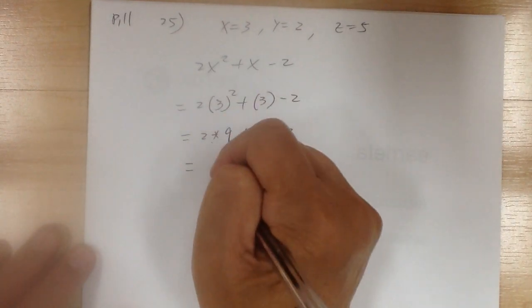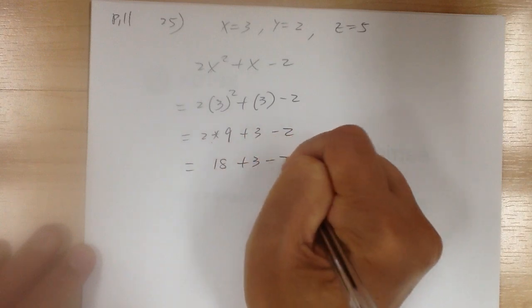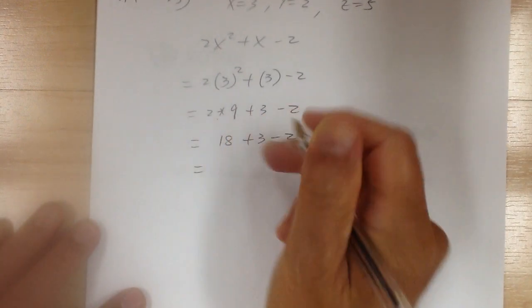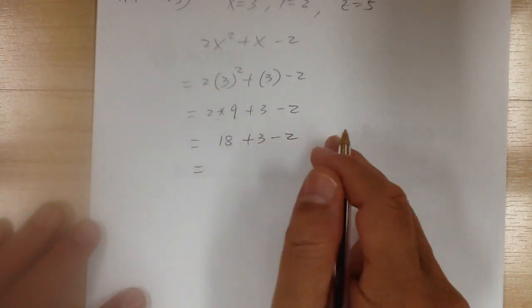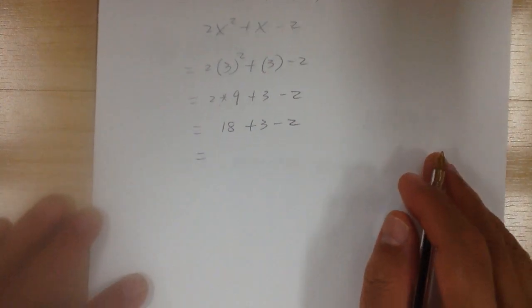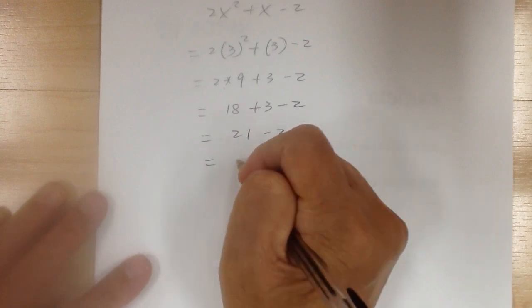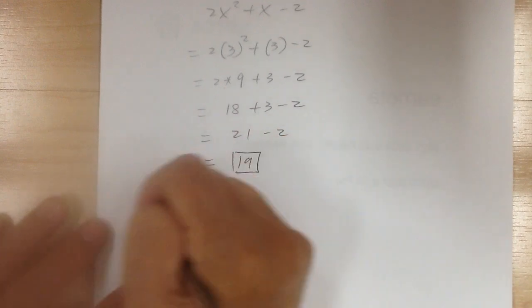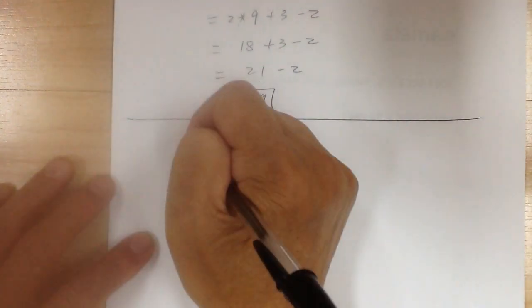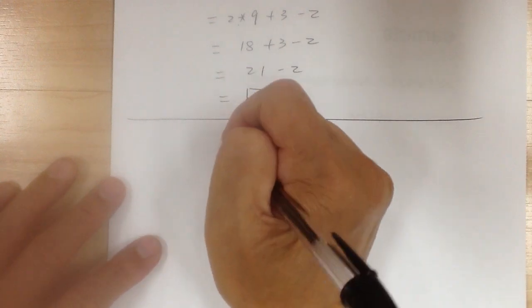Okay, so you have to do the multiplication first. And now addition and subtraction are the same level, so you have to go from left to right. So you have to add this first, so it becomes 21 minus 2, and this will give you 19. Okay.